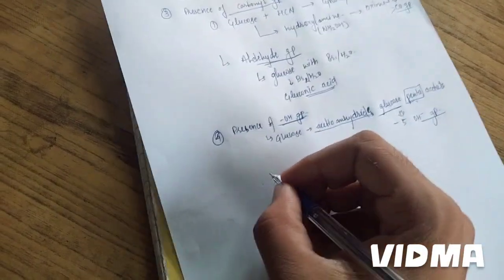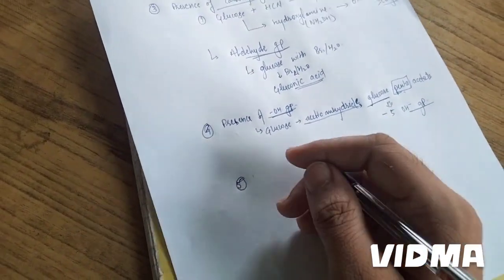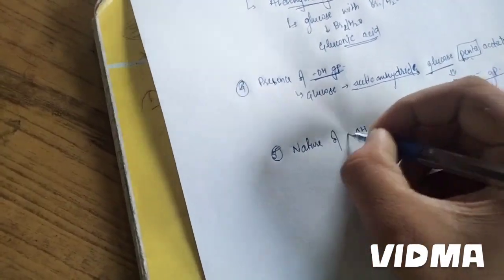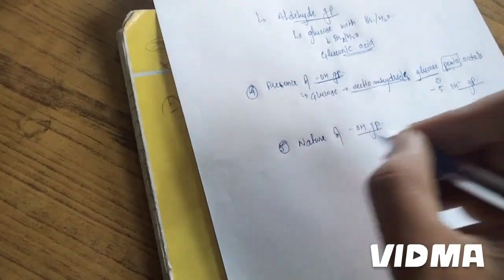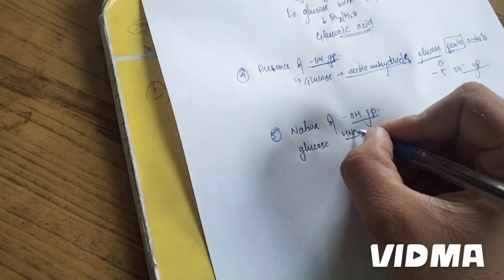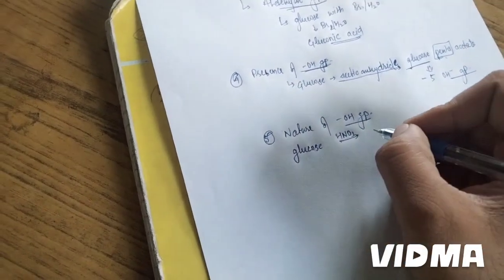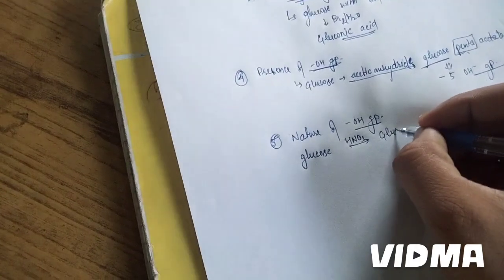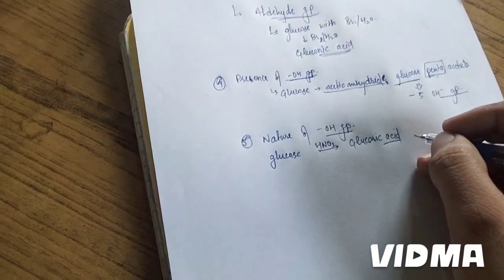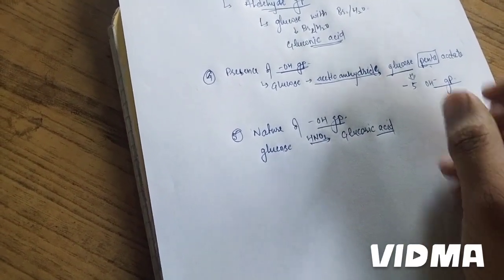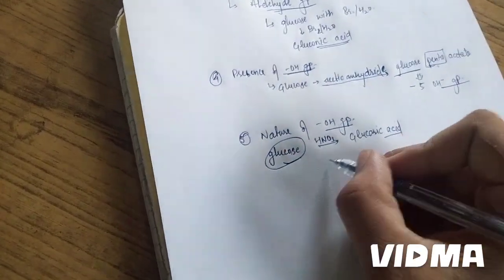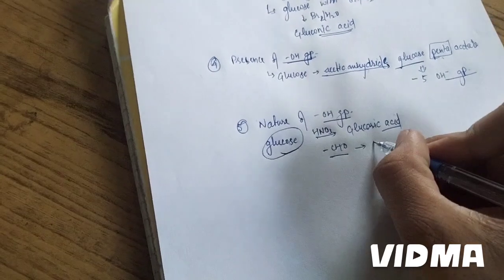Now moving toward our last point, the nature of OH groups. So reaction of glucose with oxidizing agent, that is HNO3, it gives us glucaric acid. Glucaric acid is a dicarboxylic acid, having the same number of carbon atoms as glucose. So we can say one CHO group is there, so it will give one carboxylic acid.